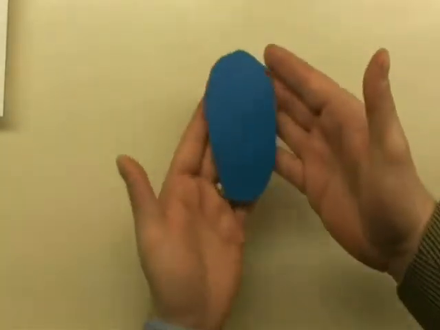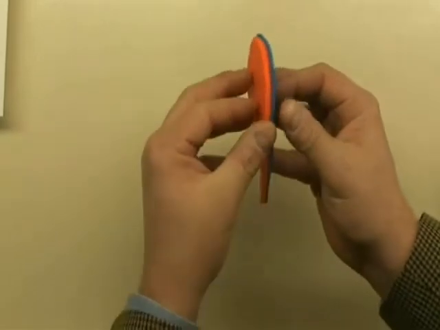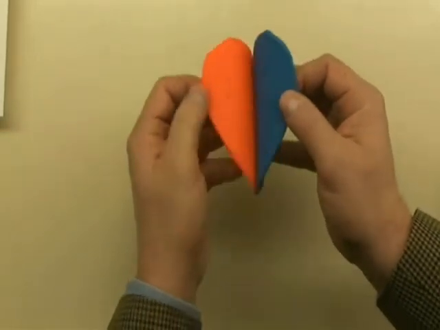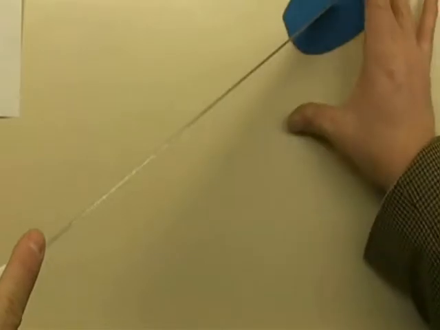We have the epiblast disc above, hypoblast disc below, but since that hypoblast doesn't really contribute to the mature embryo, we're going to peel that away for the moment and make a primitive streak right there.